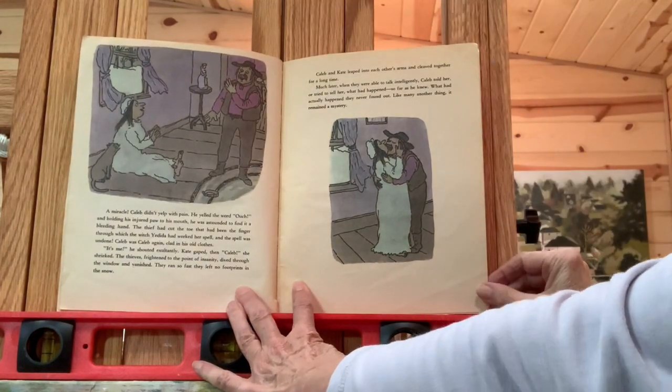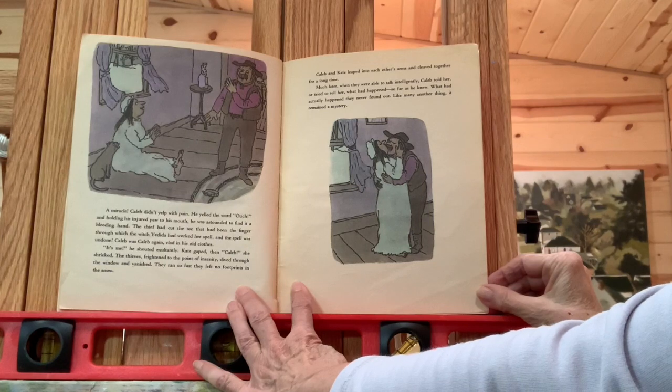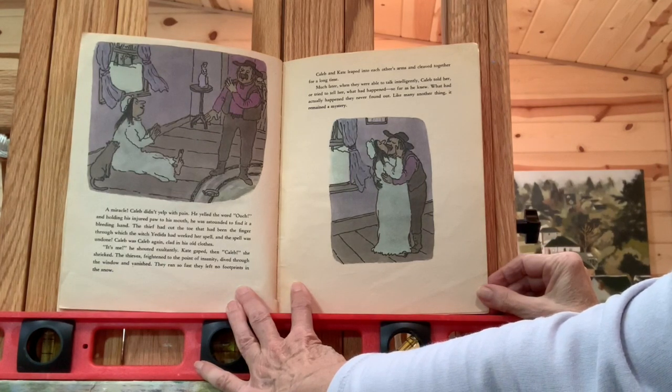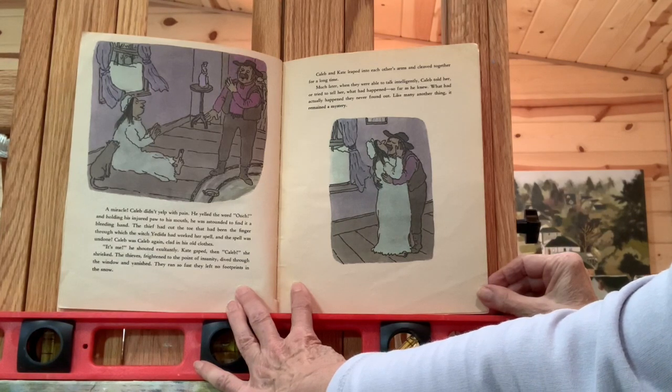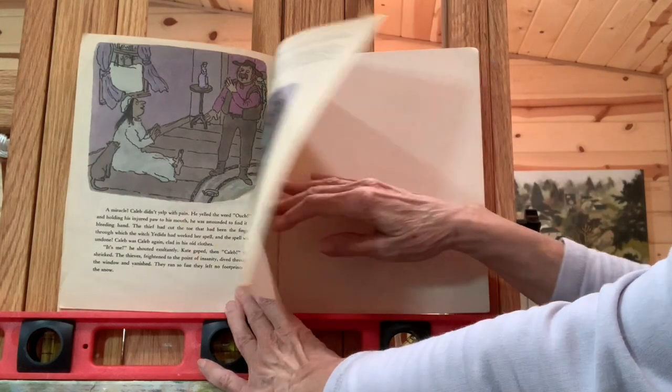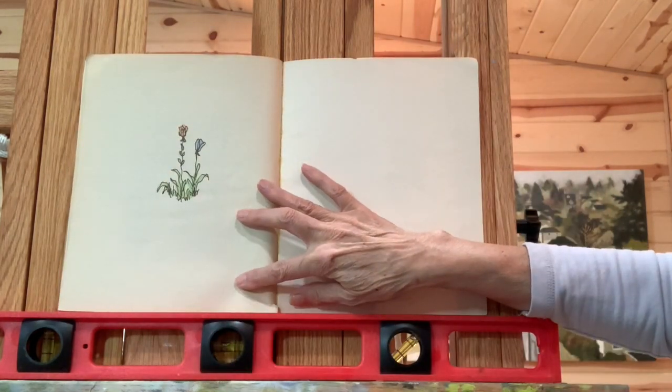Caleb and Kate leapt into each other's arms and cleaved together for a long time. Much later, when they were able to talk intelligently, Caleb told her, or tried to tell her, what had happened. As far as he knew, what had actually happened, they never found out. Like many another thing, it remained a mystery. The end.